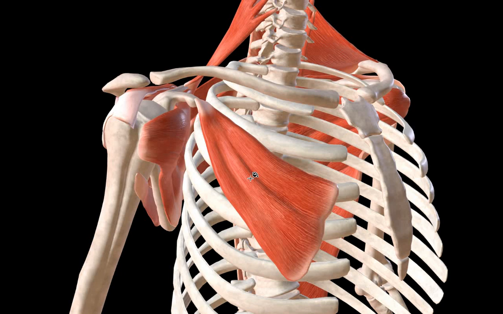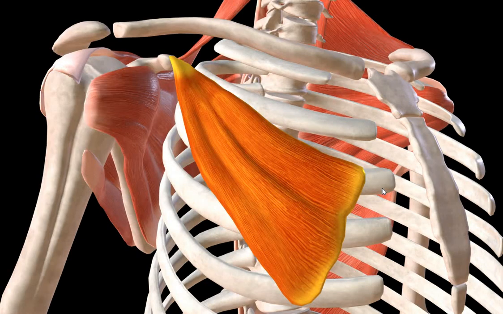The pectoralis minor. So the pectoralis minor, just zoom in a bit, originates from the third, fourth, and sometimes the fifth rib. And there is some variation there, and inserts all the way back here onto the scapula, on the coracoid process of the scapula.